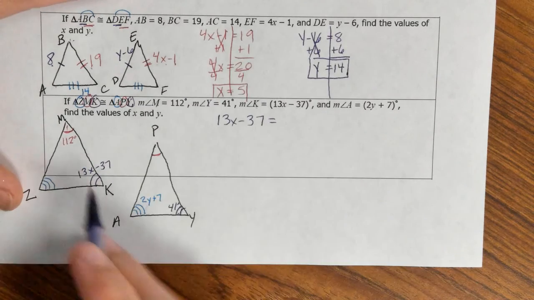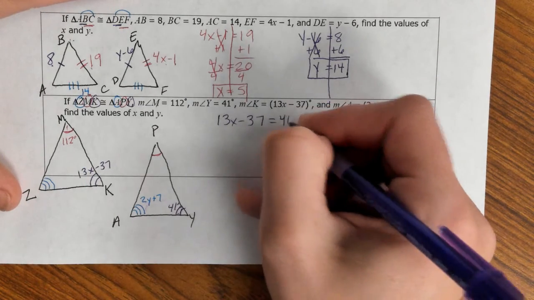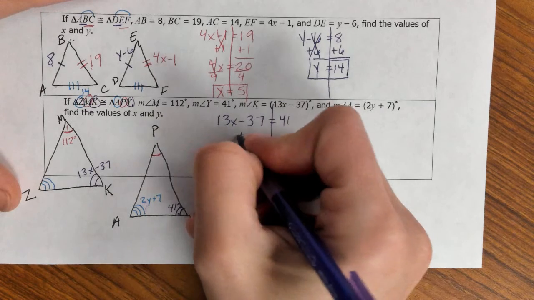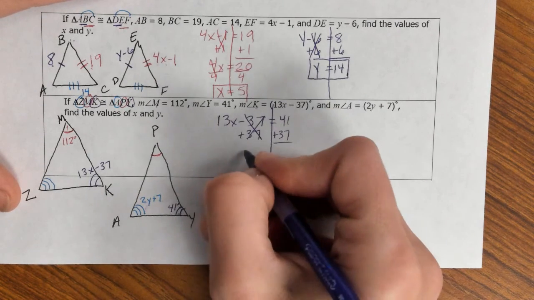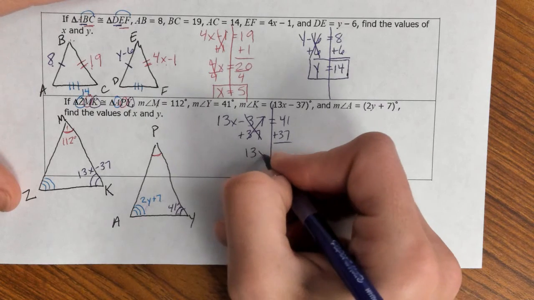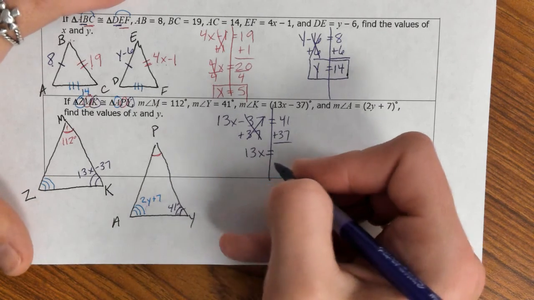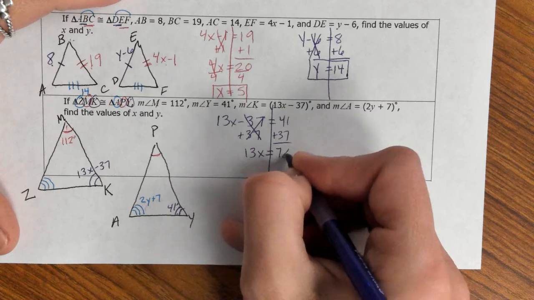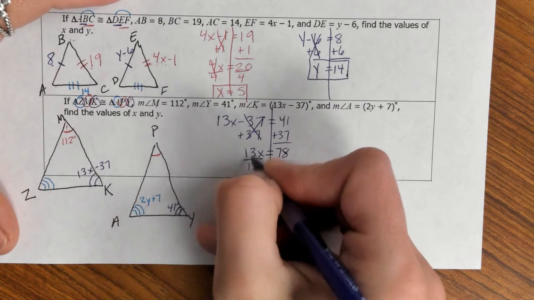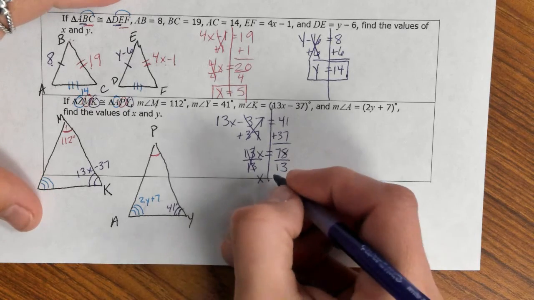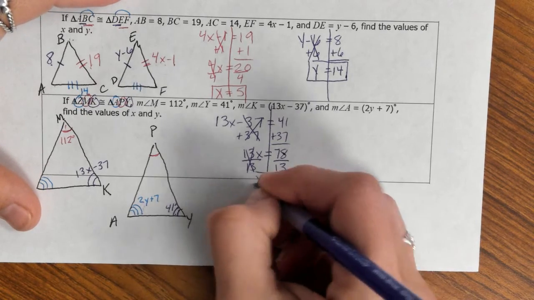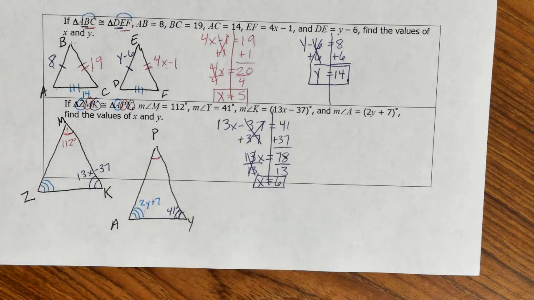We set that equal to the 41. After adding 37 to each side, 13x is going to equal 78. When we divide 78 by 13, we get 6. So x will be 6.